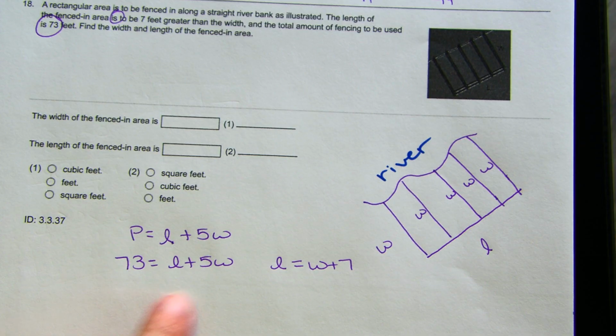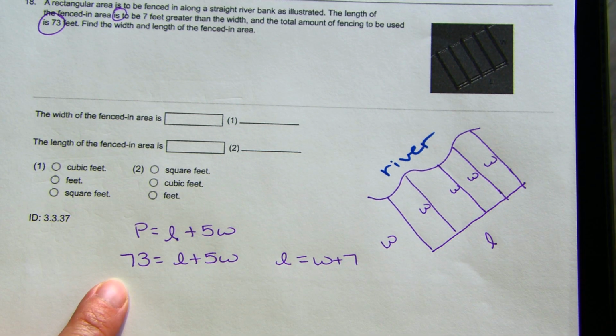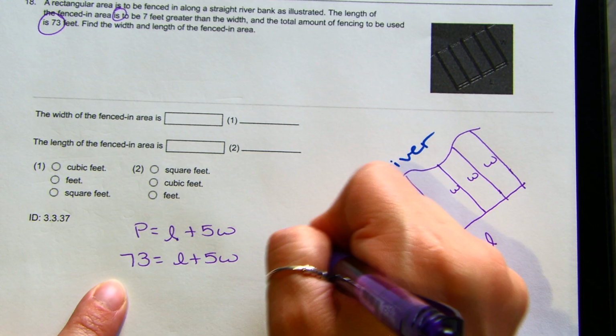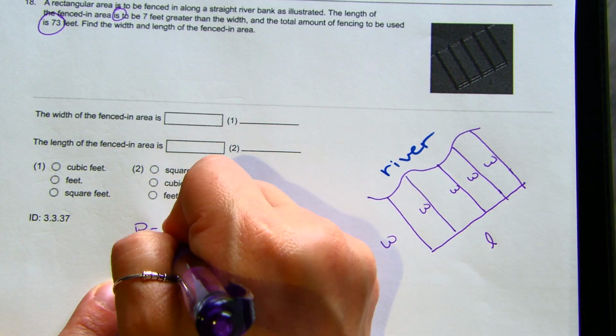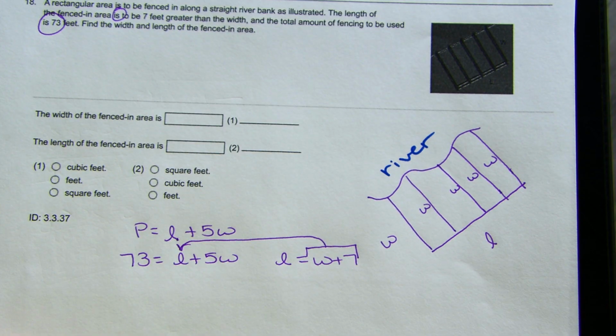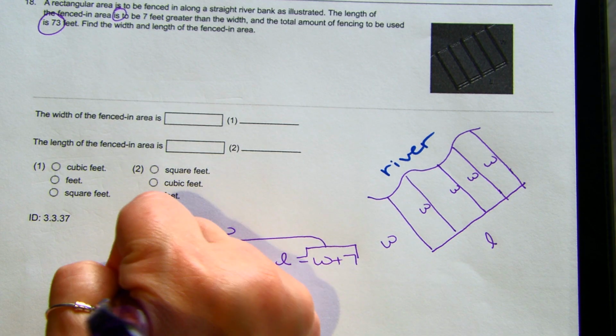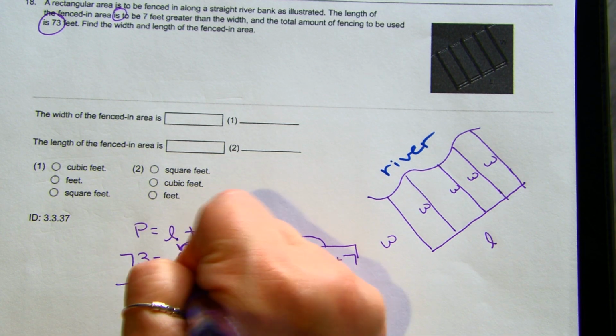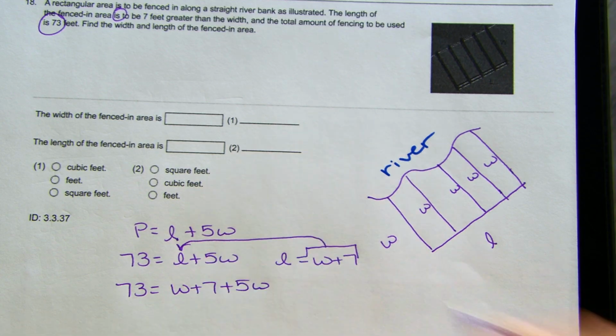Subtract the 7, subtract the 7. And we get 66 equals 6W. Divide by 6, divide by 6. And I find that the width is 11. So again, I'm going to go write that up here. The width is 11. And again, just feet. Not cubic feet, not square feet, just regular old feet.